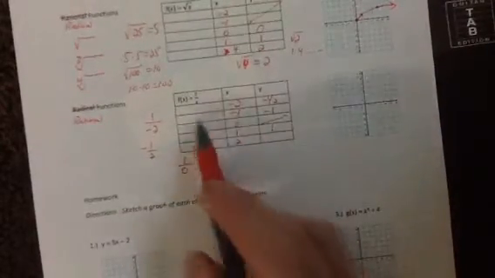There's nothing there when we go to graph in a minute. Positive 1, if I plug it in, 1 divided by 1 is 1. If I plug in a positive 2, 1 divided by 2 is 1/2. So when I go to plot this, -2, -1/2 is left 2 and down 1/2.